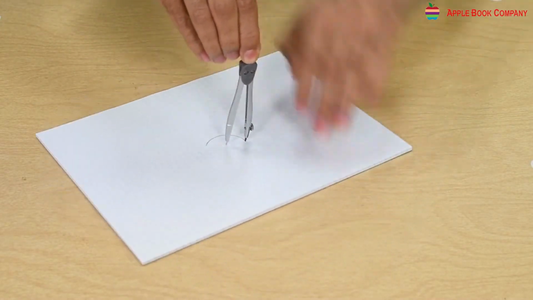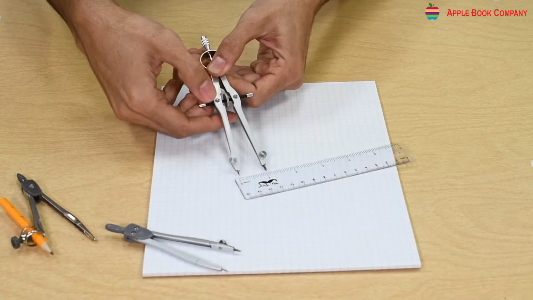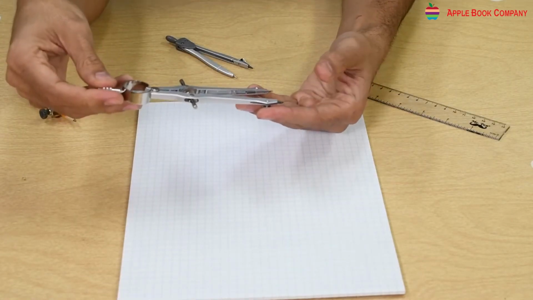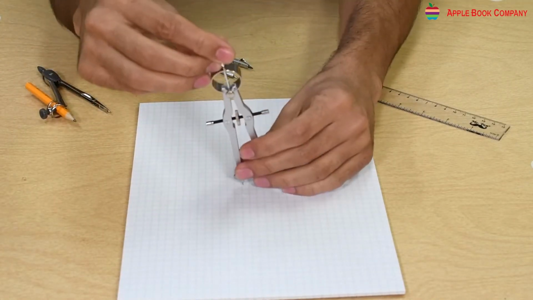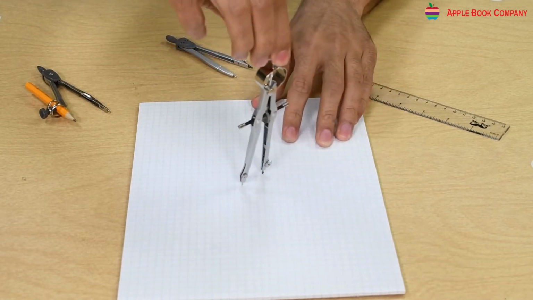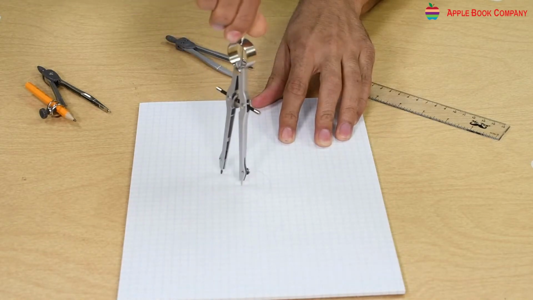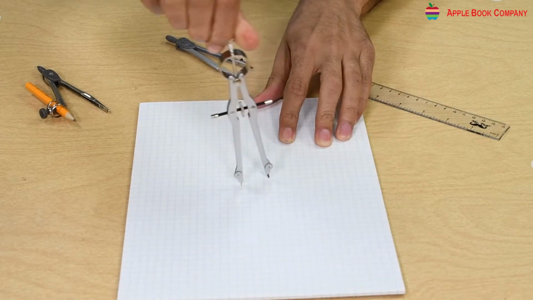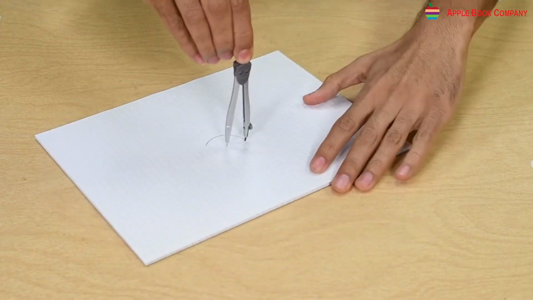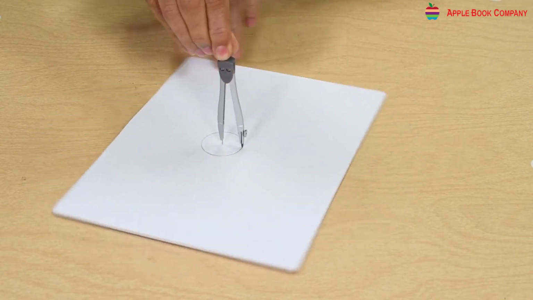We measure the given radius of the circle, say 3 cm, on a ruler between the pointed end and the pencil tip by adjusting the opening of the compass. Now fix the pivot point on the paper sheet and rotate the pencil arm of the compass around. The pointed end of the compass marks the center of the circle. Put a dot at the center and mark it as O.